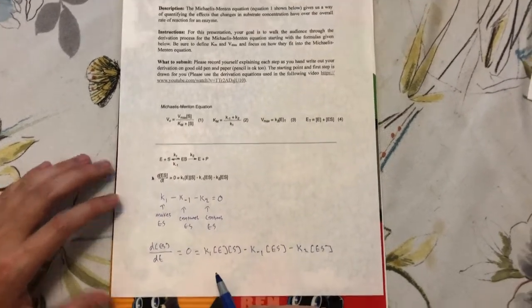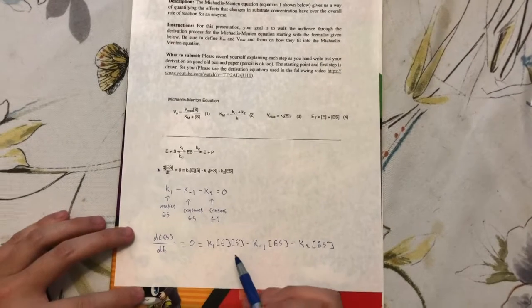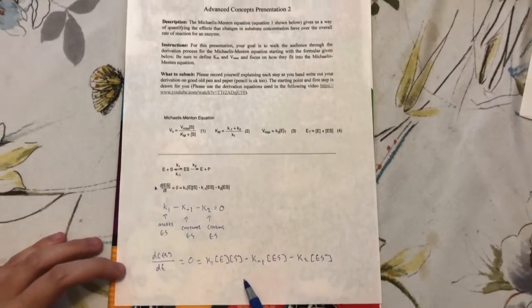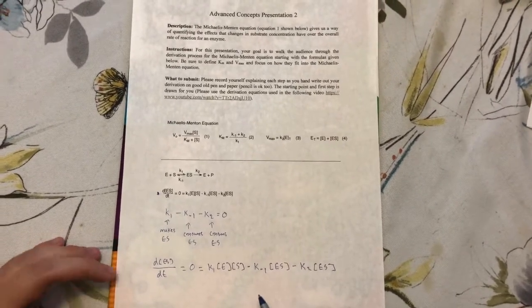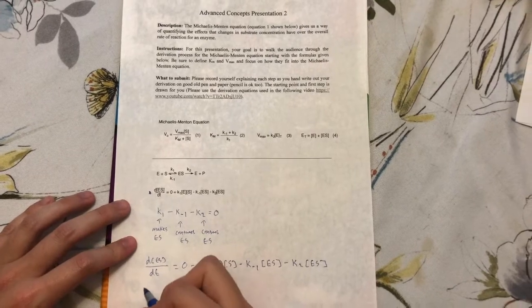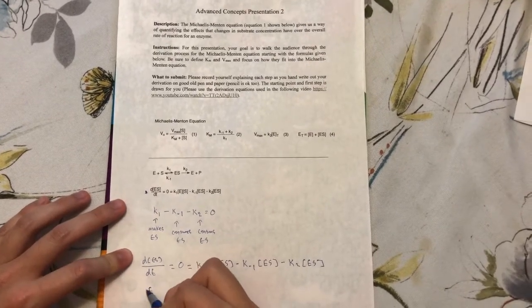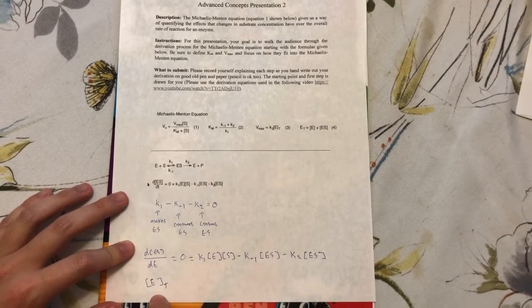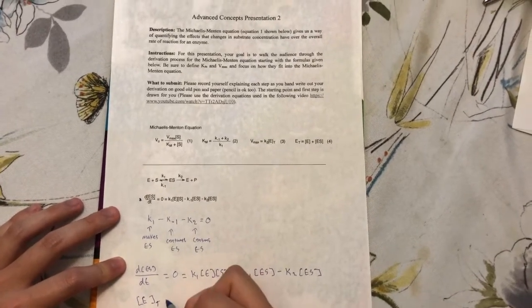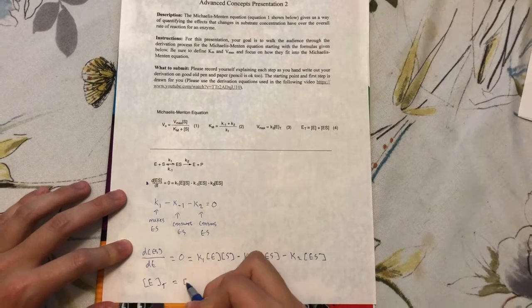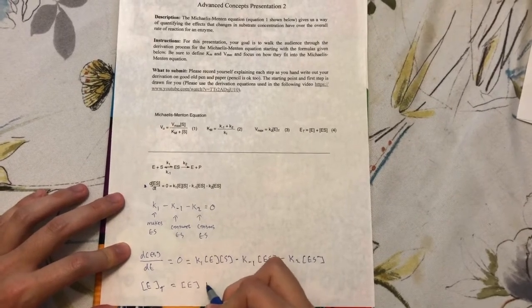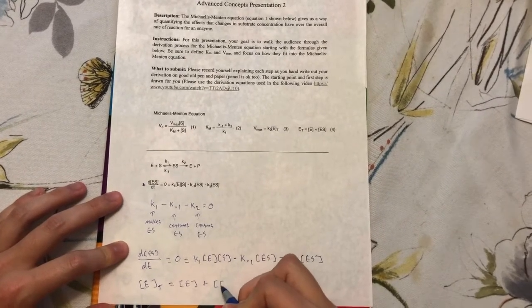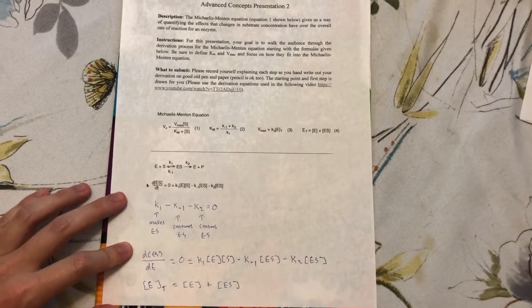Okay, so at this point, it's difficult for us to determine the value of the unbounded enzyme E, so we define a new variable here. So the concentration of total enzyme, or E sub t, is equal to the concentration of enzyme plus the concentration of the enzyme substrate complex.